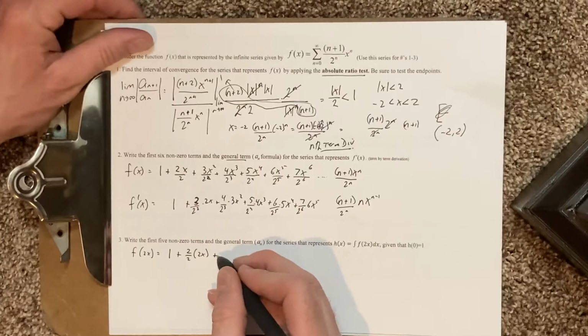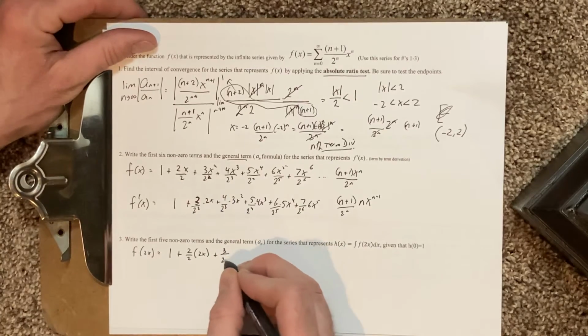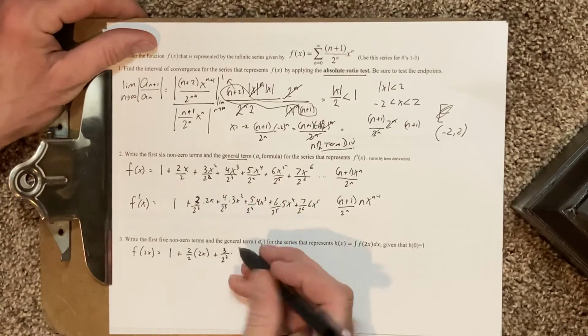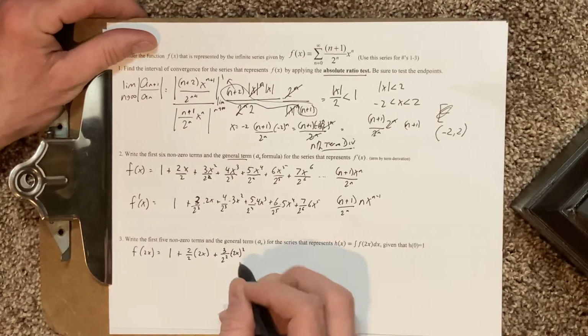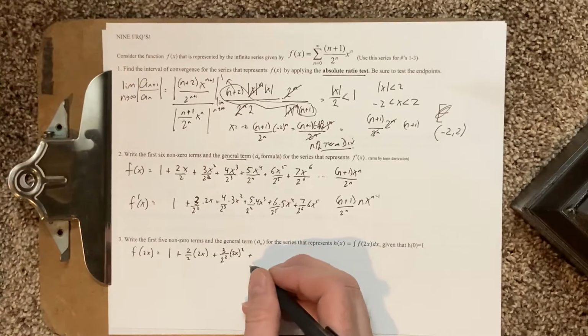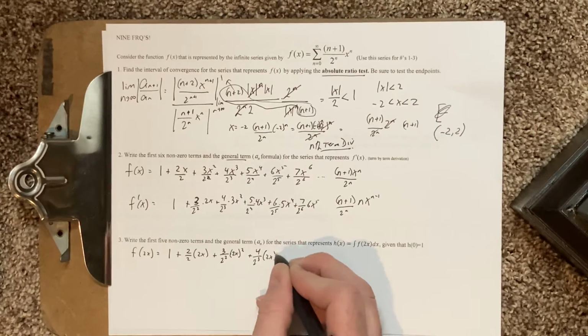Plus, I got to think, this is 3 over 2 squared times, now the, shoot, I got to remember, I haven't integrated anything yet. 2x squared, plus what I say, I need a 4. 1, 2, 3, 4. 4 over 2 cubed times 2x cubed.